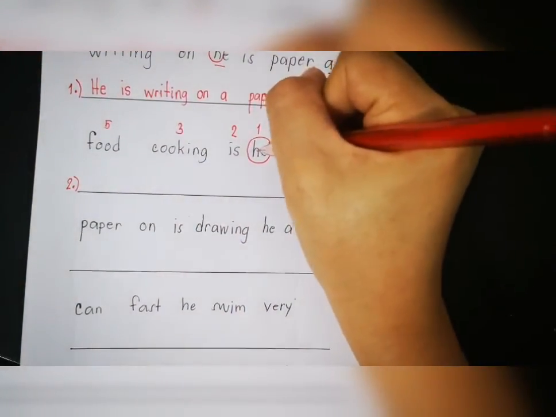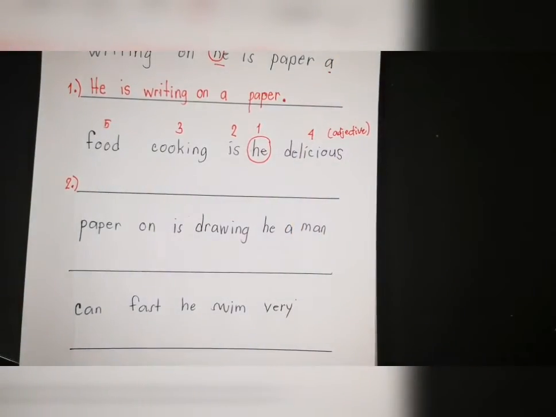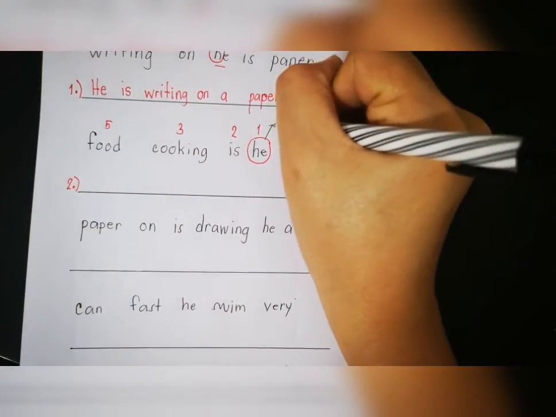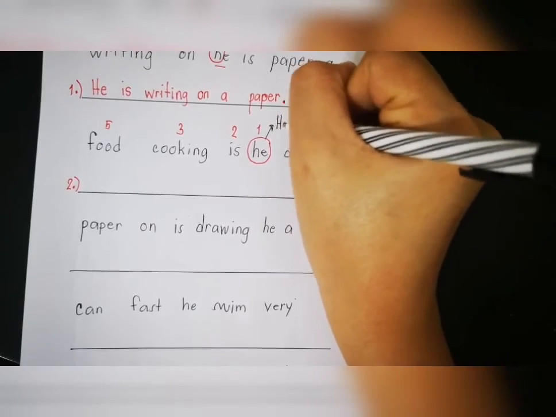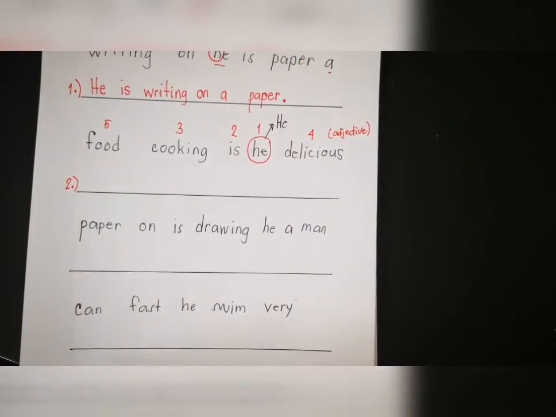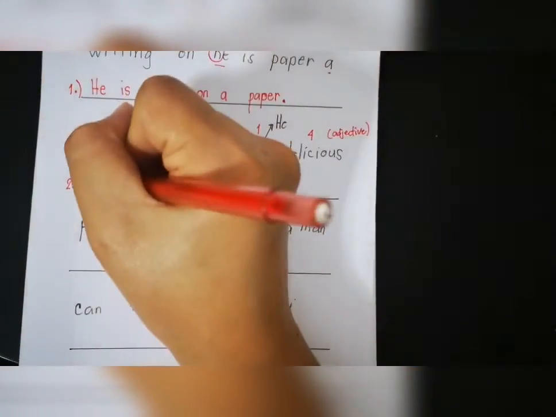So again, we will change this to capital letters. Instead of writing a small letter h, we will start with a big letter. So we change it to a capital letter. I will write the sentence.